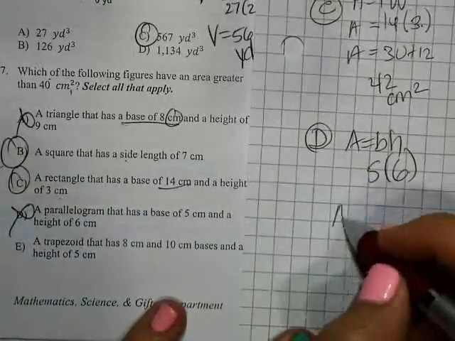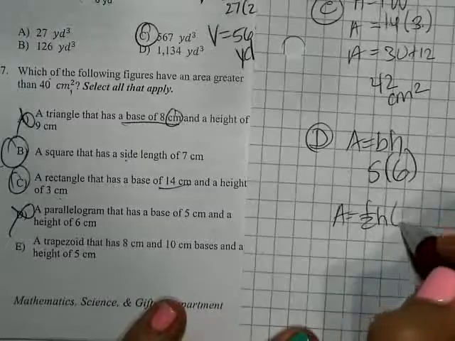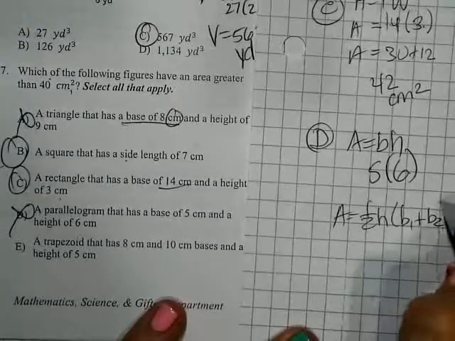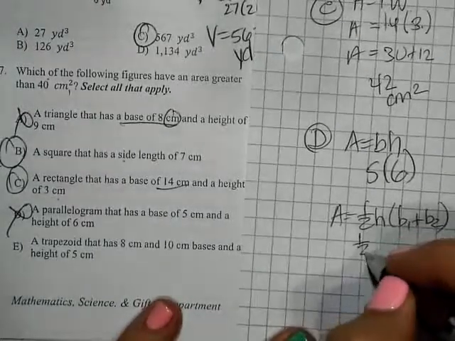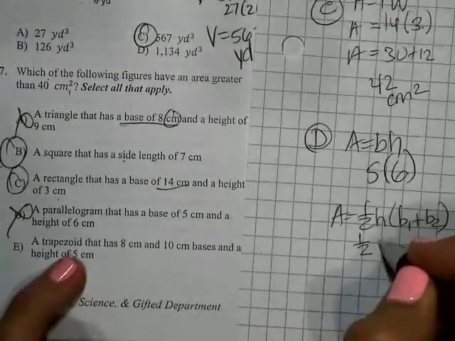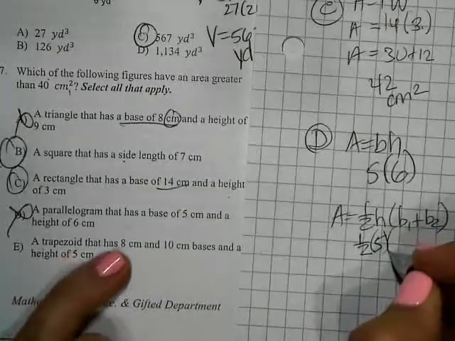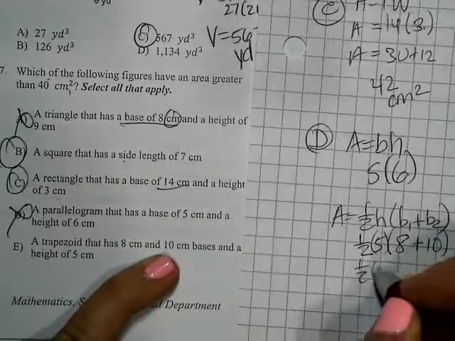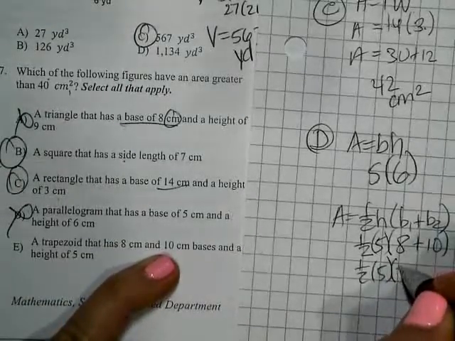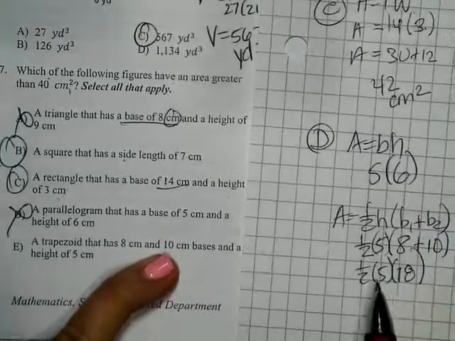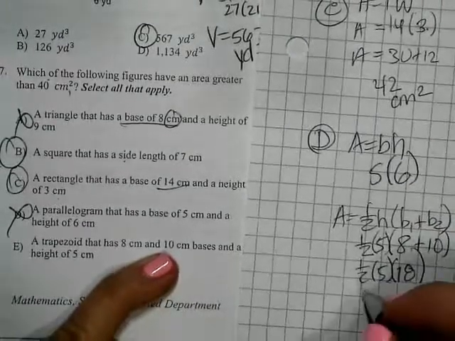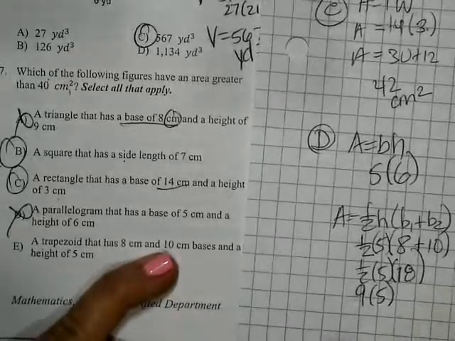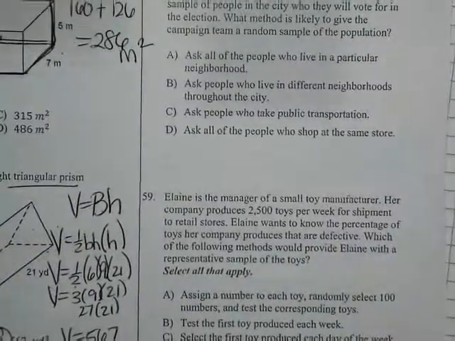A trapezoid, area equals half height, base 1 plus base 2. Half, the height is 5. One base is 8, the other one is 10. Half times 5 times 18. Well, it's easier for me to do half of 18, which is 9 times 5, giving me 45, which is larger than 40.